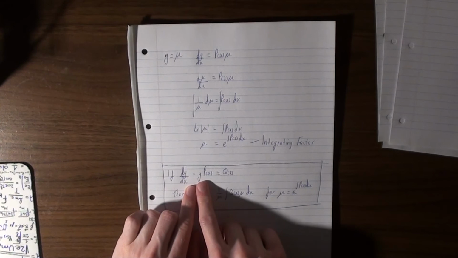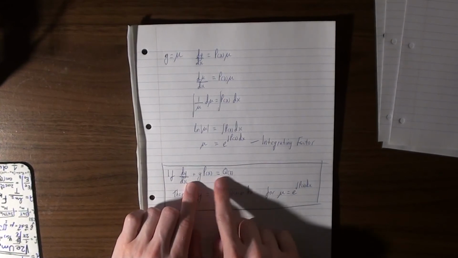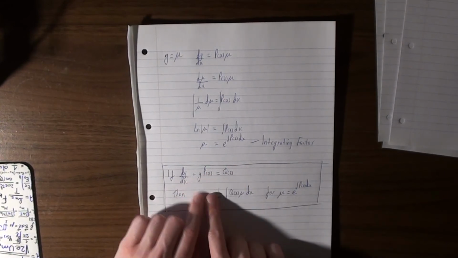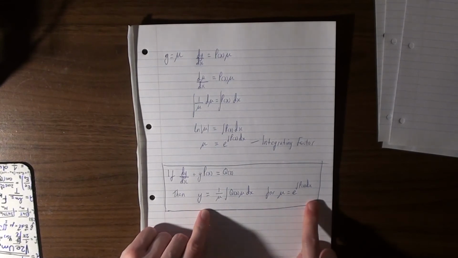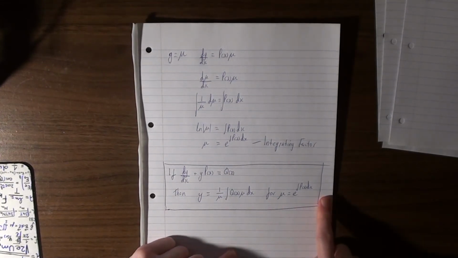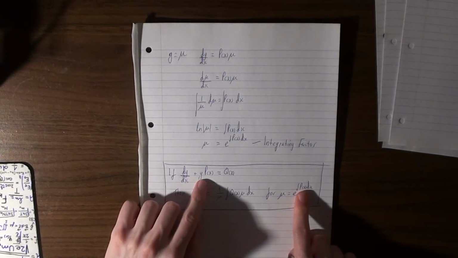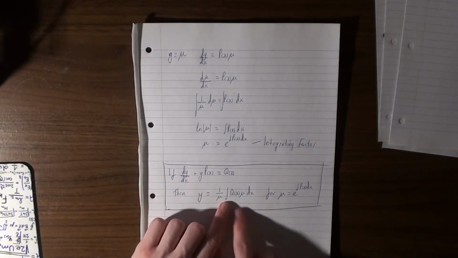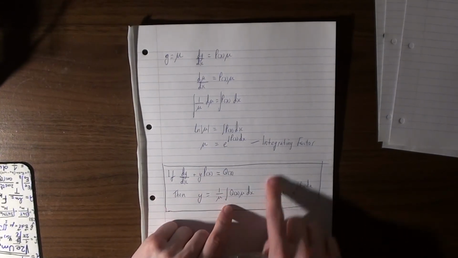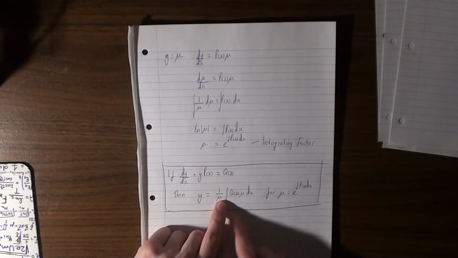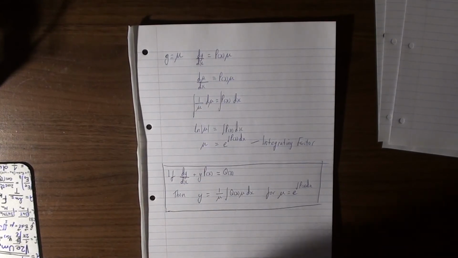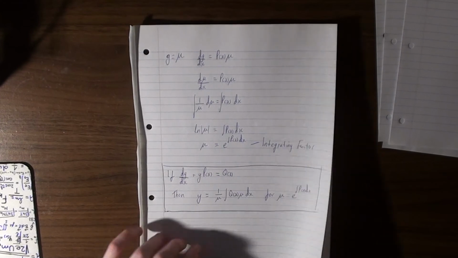So p of x is the stuff attached to y, and q of x is the stuff that would go on the other side of the equal sign, and then putting it through this ringer. Just going through this process, finding the integral of p of x, taking e to the power of it, multiplying q of x by it, then integrating the result, dividing it by mu, then set that equal to y. So let's do a little example.